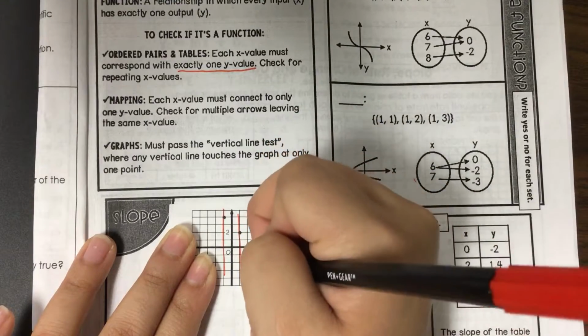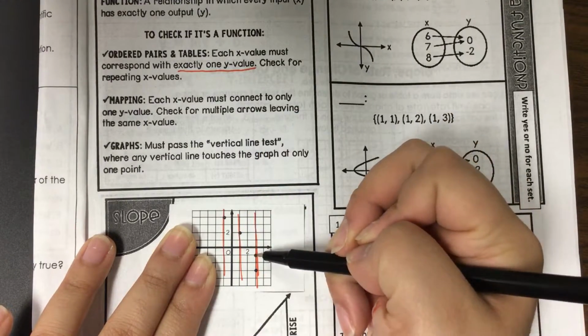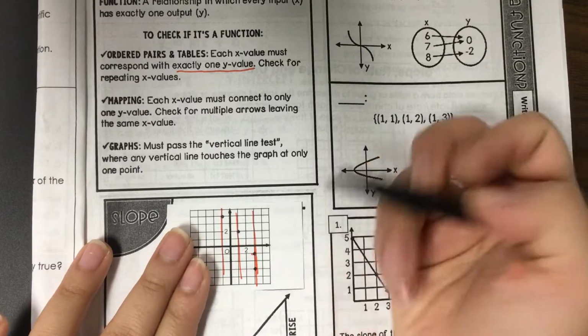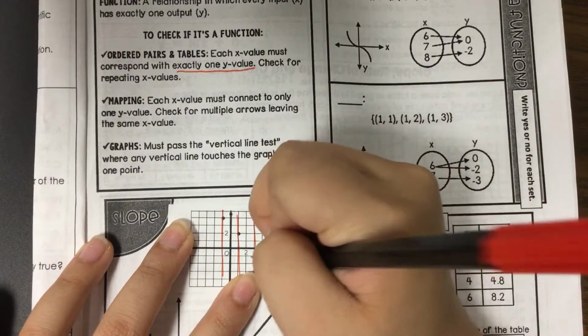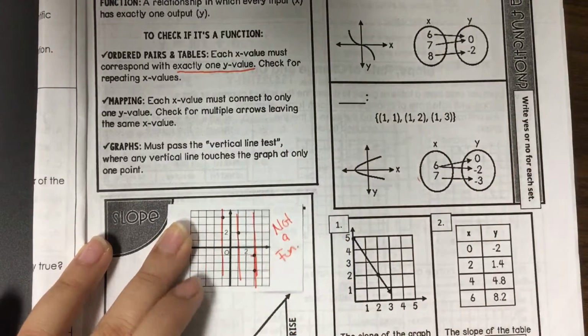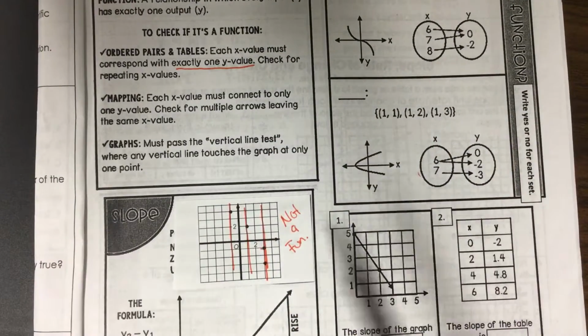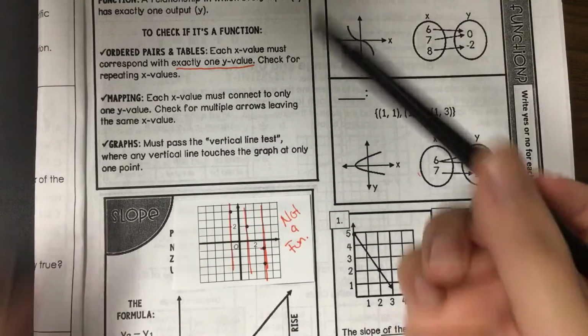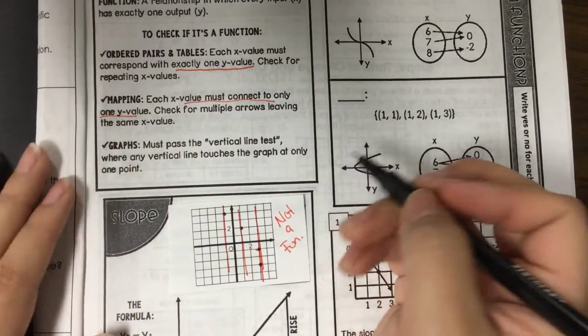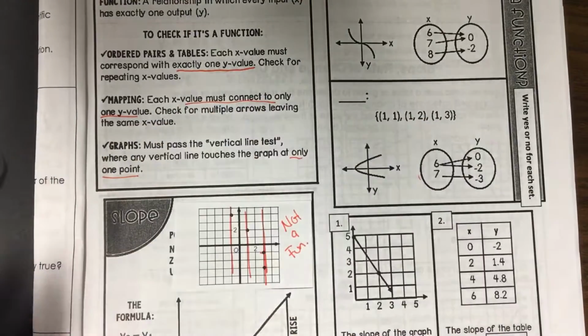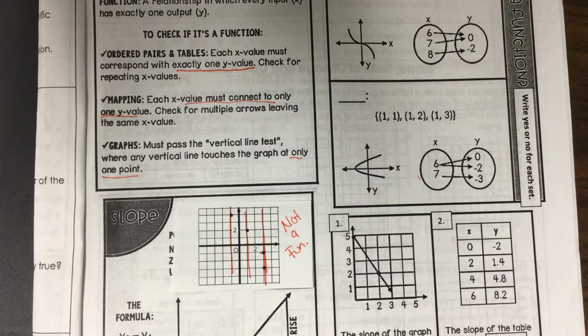This point, however, crosses twice. It crosses here and here. Therefore, it fails the vertical line test and is not a function. Just as over here each x value must connect to only one y value, the vertical line can only touch one point. If it doesn't, it is not a function.